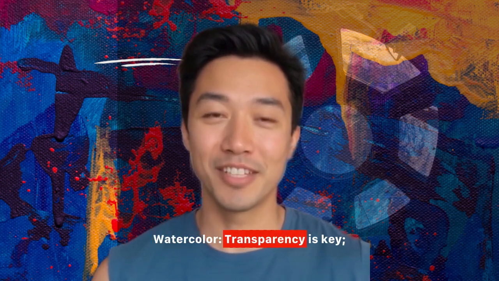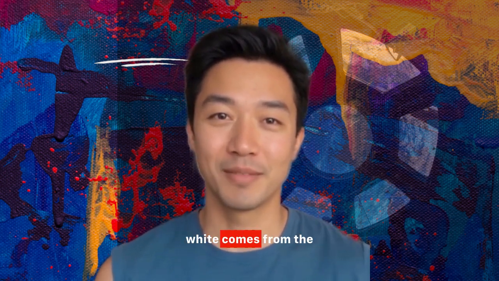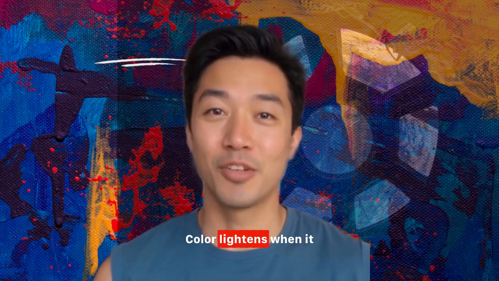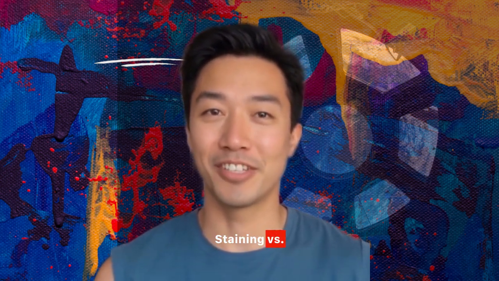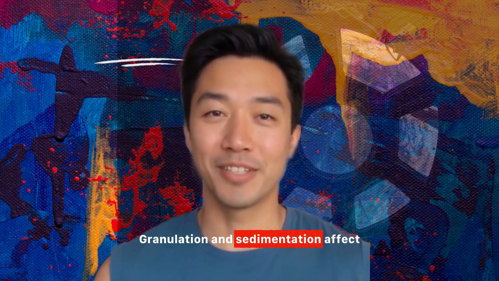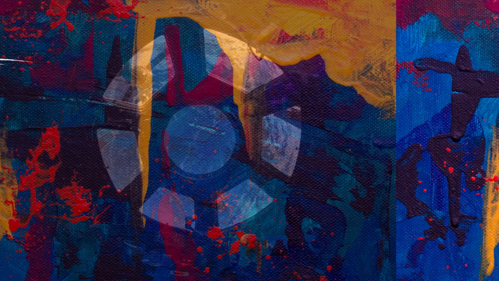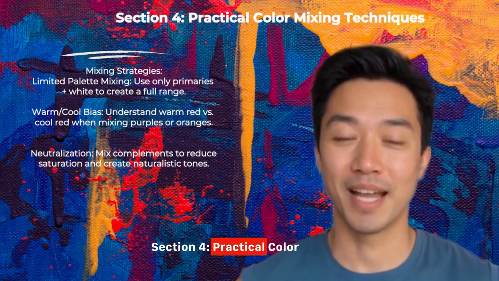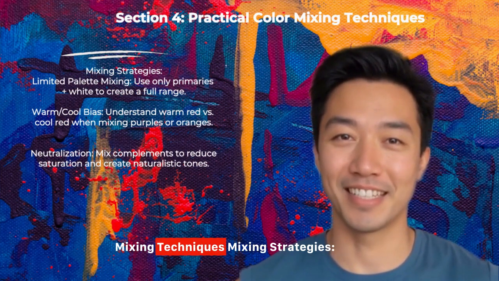Watercolor. Transparency is key. White comes from the paper. Color lightens when it dries. Staining versus lifting pigments impact color layering. Granulation and sedimentation affect color texture. Section 4. Practical color mixing techniques.